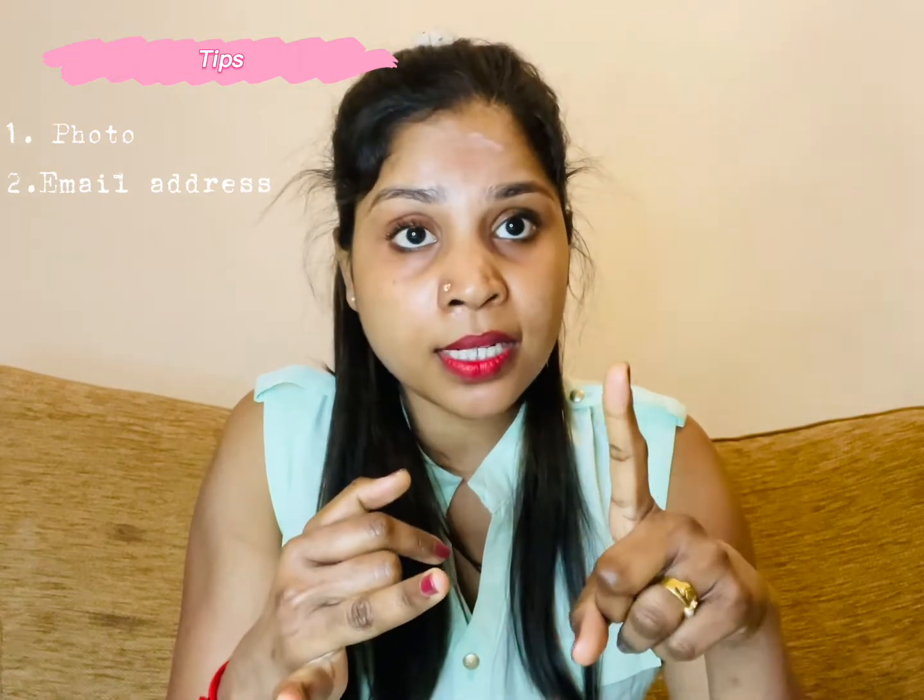Finally, we are in the tip section. So I am going to talk about the checklist and the things you need to consider. First, check your passport size photo, the photo that you need to paste on the second page. The second one is your email address. It should be a working email address.